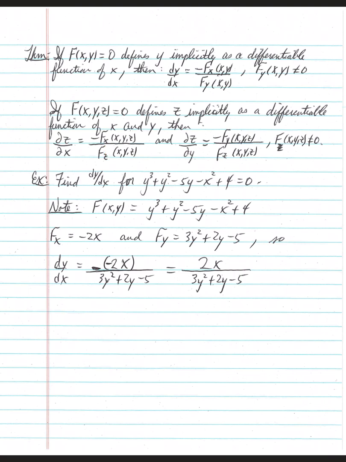This looks really messy, but actually they just trade places. Like up here, the x winds up being on top, the y on bottom. Same thing here. Partial derivative of z ends up being on the bottom, and x goes on top.